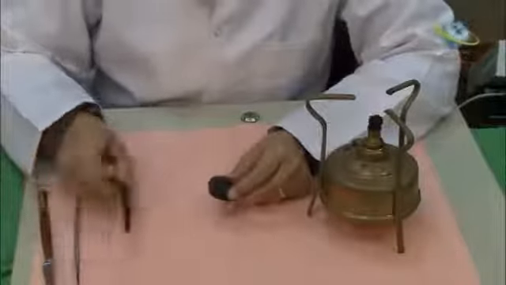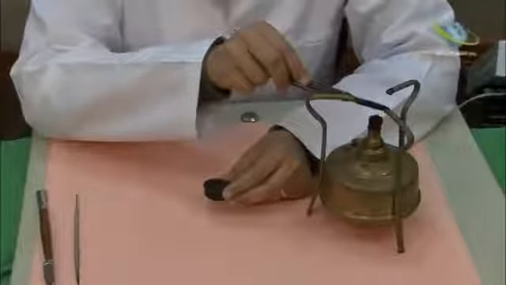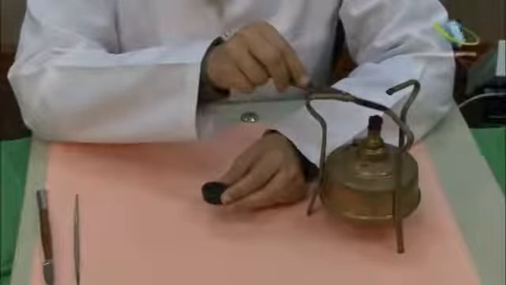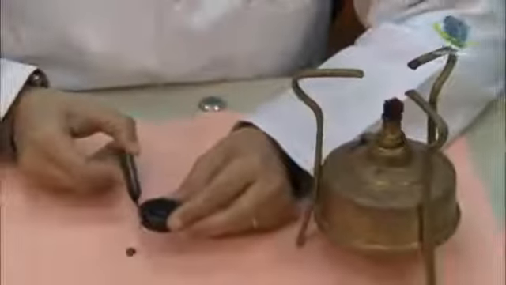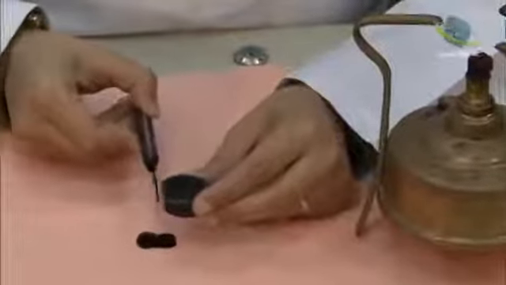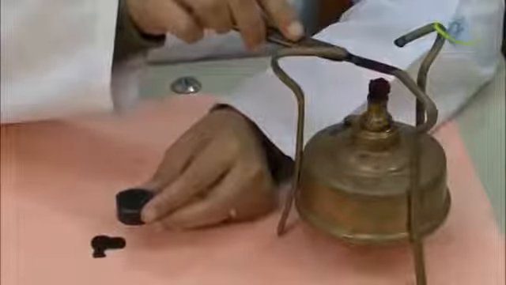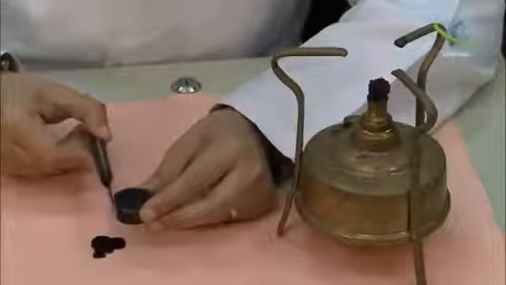First of all, we will make the block. All the aspects of the block must be perpendicular to each other. The knife must be perpendicular to the floor.